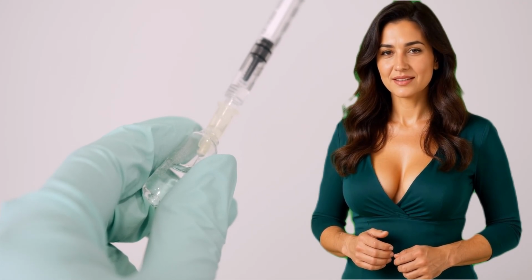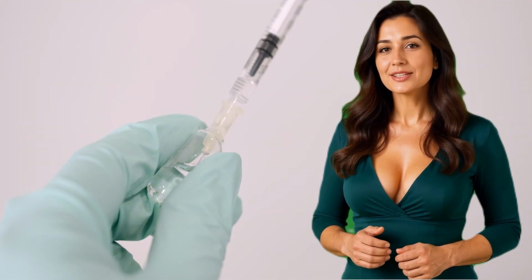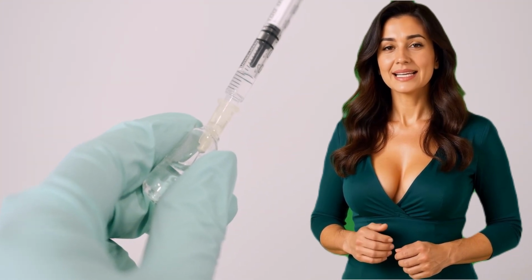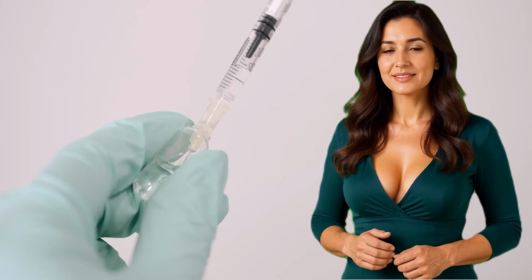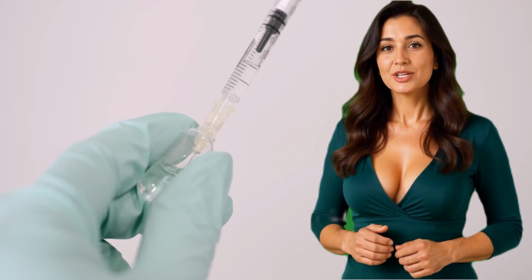Throughout the procedure, closely monitor the patient's condition. If the patient reports pain, dizziness, or discomfort, stop the procedure and assess the situation.